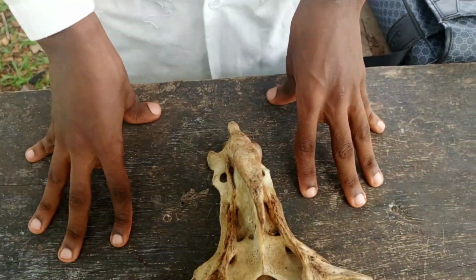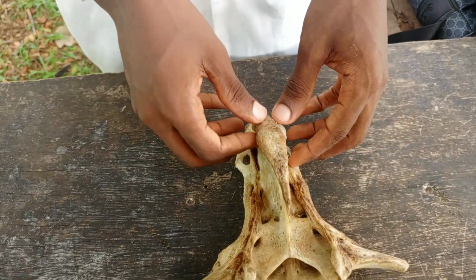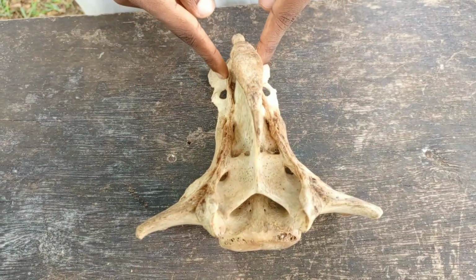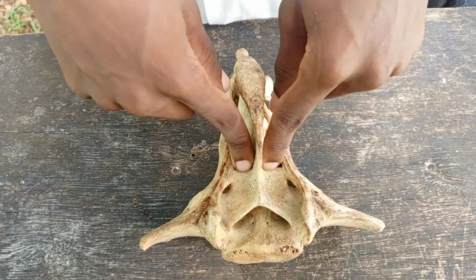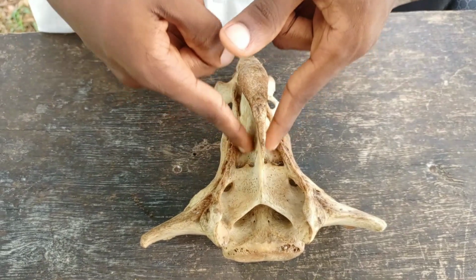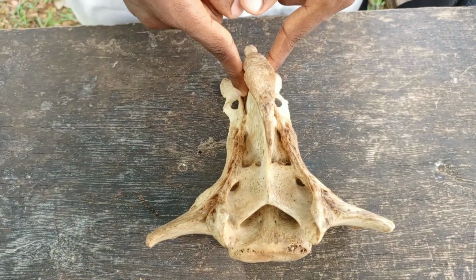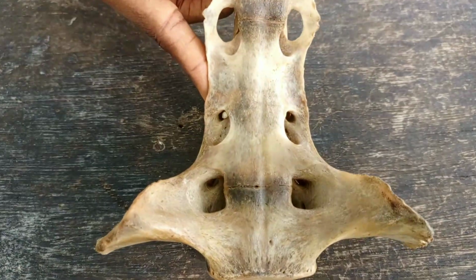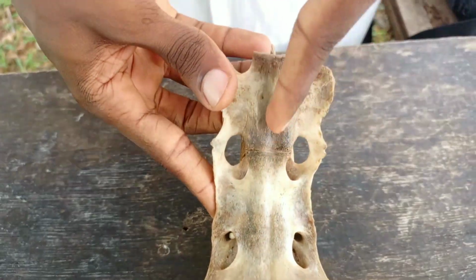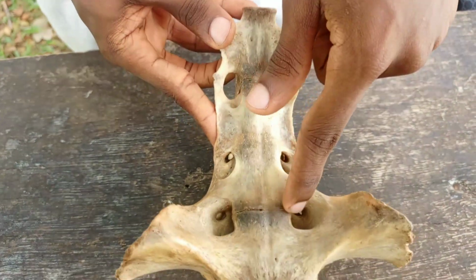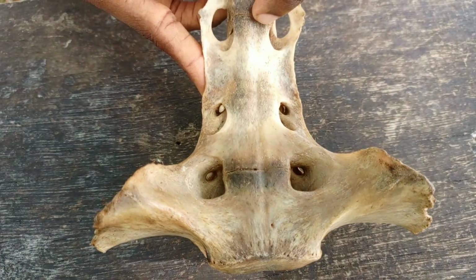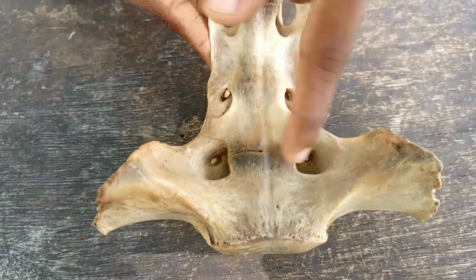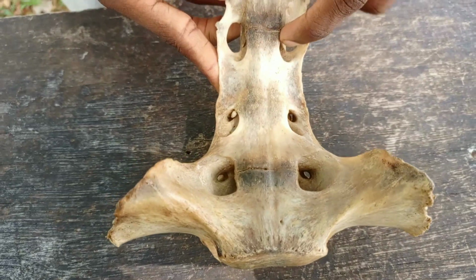Now, dorsally on the sacrum, we have the median sacral crest, the lateral sacral crest, and the dorsal sacral foramina, where the dorsal sacral nerves emerge. Ventrally we have the longitudinal groove of the sacrum, the transverse lines, which indicate the points of fusion of the bodies of the sacral vertebrae, and the ventral sacral foramina, where the ventral sacral nerves emerge.